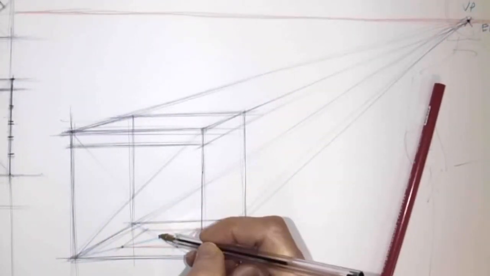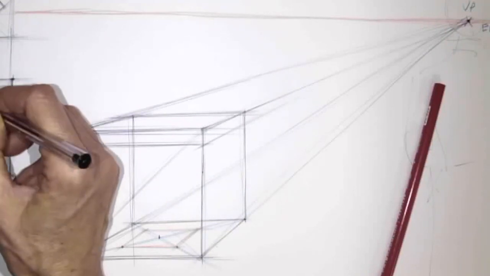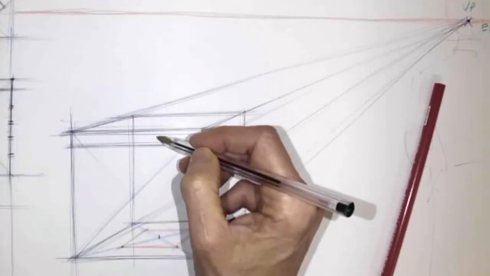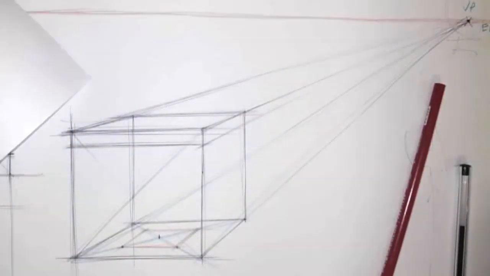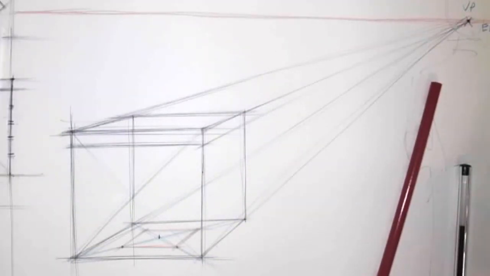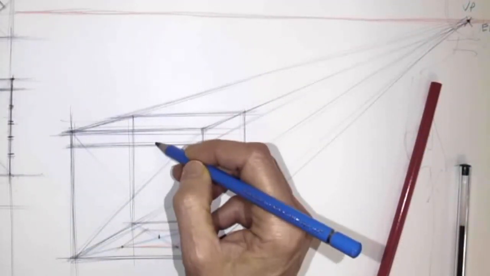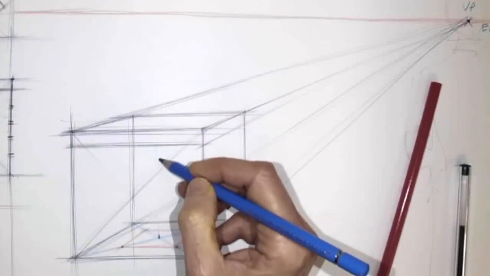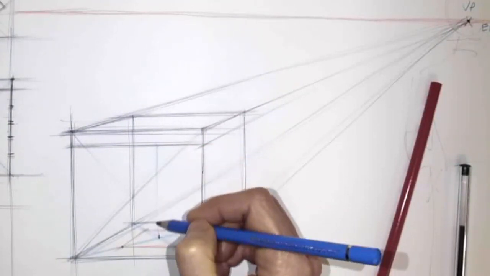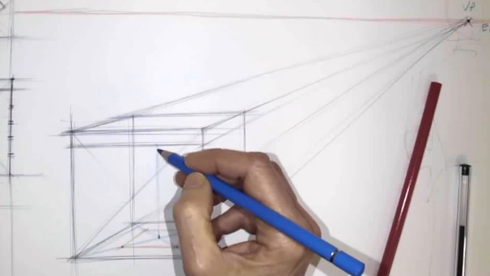And now here's our center line. Remember we had the center line here. So we draw that up. And this time it doesn't matter. We're not going to see the result of it on the top of the table. It's hidden.